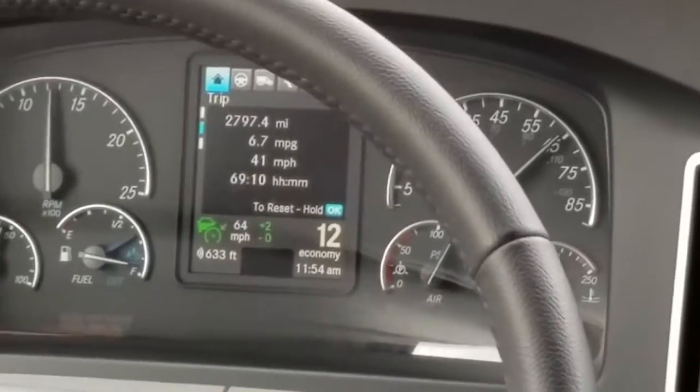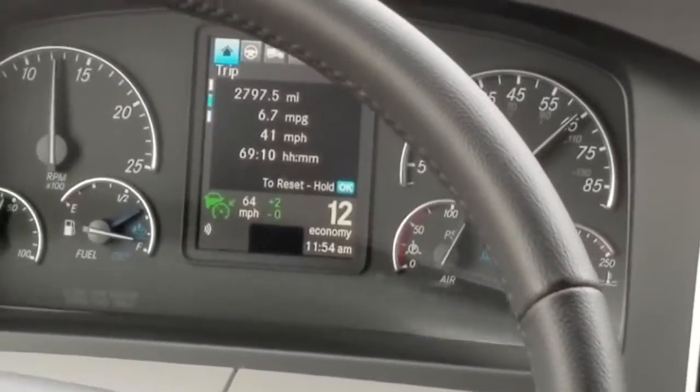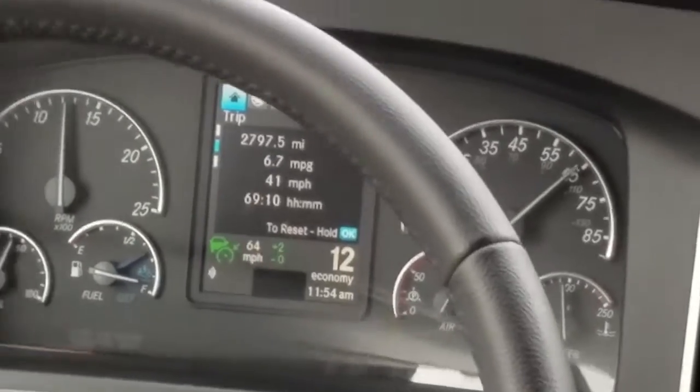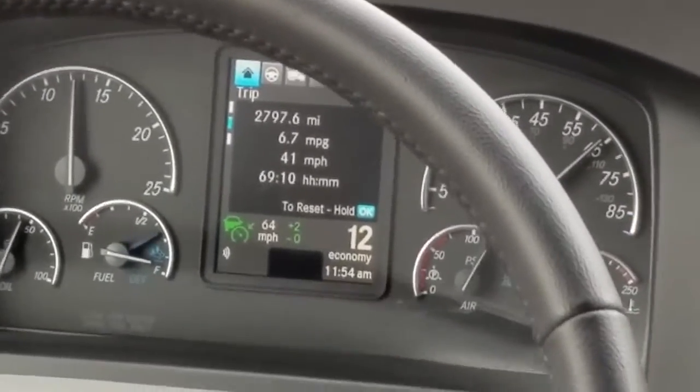How do I stand right now? Where am I at in overall fuel economy? And right now it's showing 6.7 for this particular trip. And we're doing demos back and forth like this.